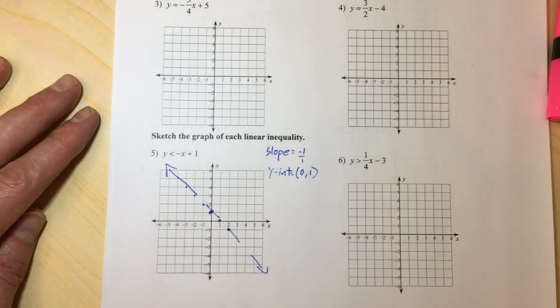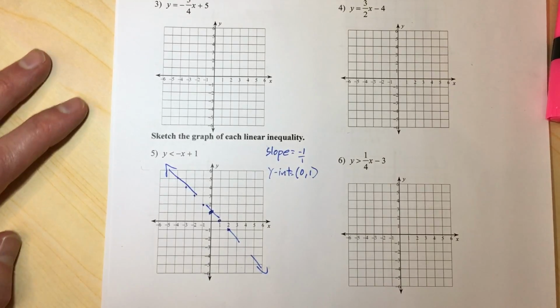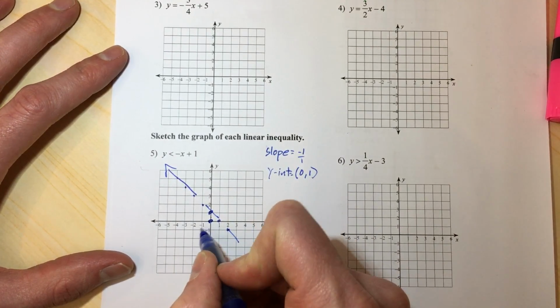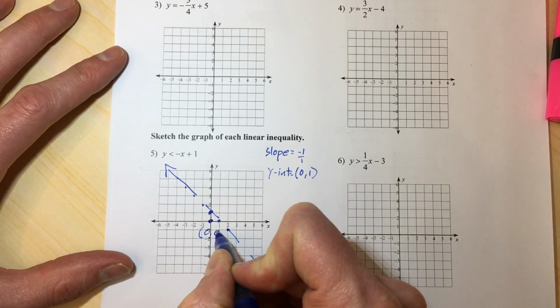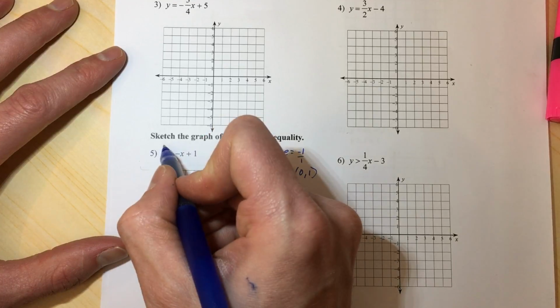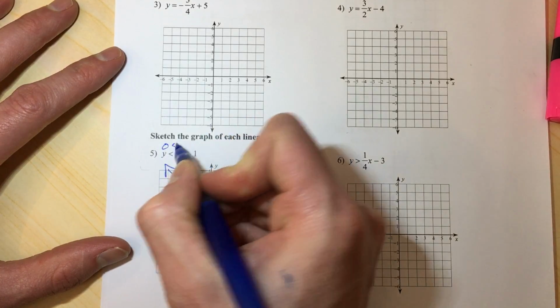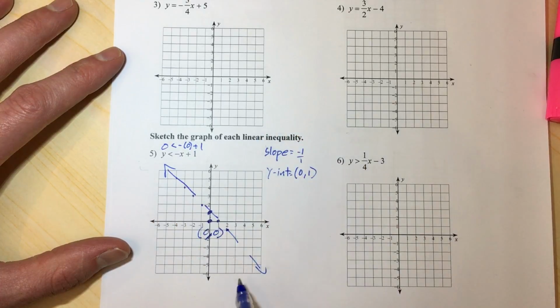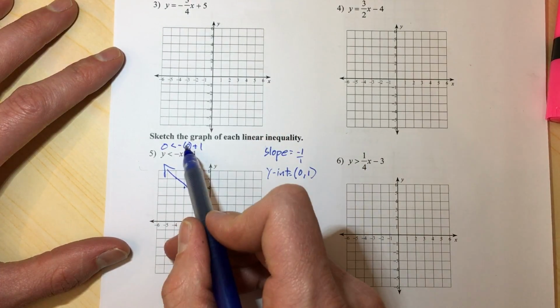Okay, and here's where it starts getting different. You've got to pick a test point to see if the test point is true, to figure out which side to shade. So we're going to pick (0, 0). And (0, 0) is really nice because it starts making things go away. So we have negative 0 plus 1 if we plug in x and y.